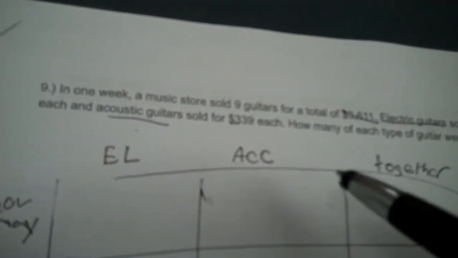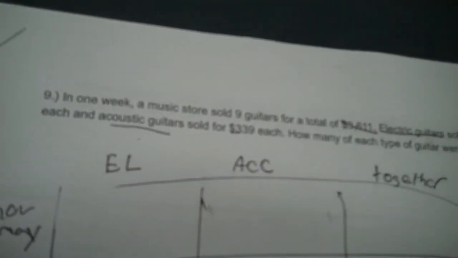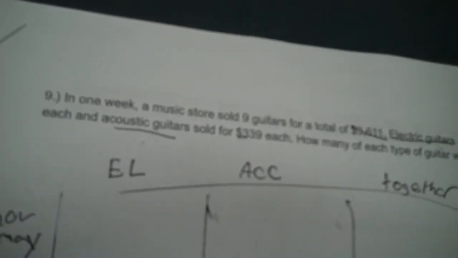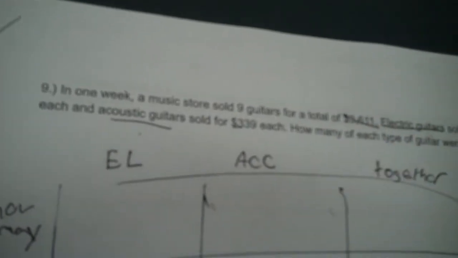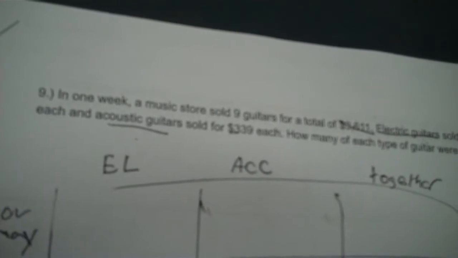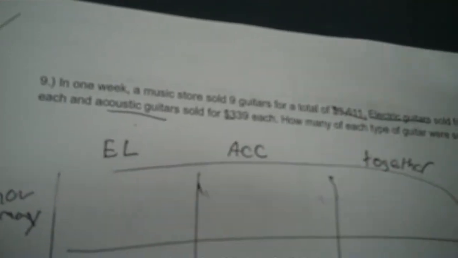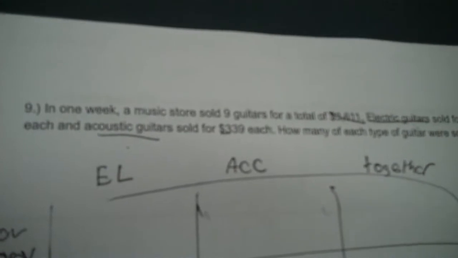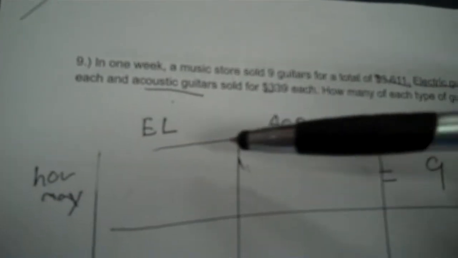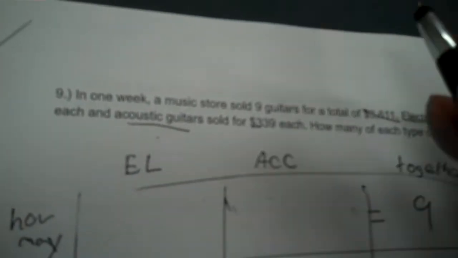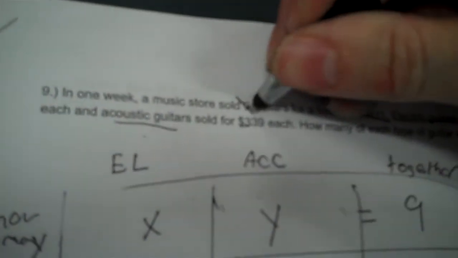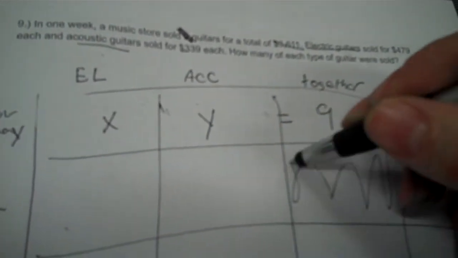Now, the top row, if it has a money label, it does not belong on the top. I'll say that again. If it has a money label, it does not belong on the top. The only non-money label I see is 9. And it says in 1 week a music store sold 9 guitars, but it doesn't say if that's electric or acoustic. It also doesn't say more than, okay? So I assume 9 is what they are together. So this plus this has to be 9, but I don't know what those are. So I put X and Y. And then cross out 9. That's done. Always black that out.